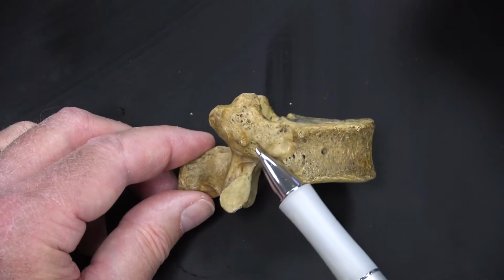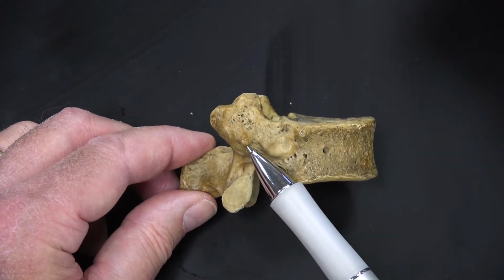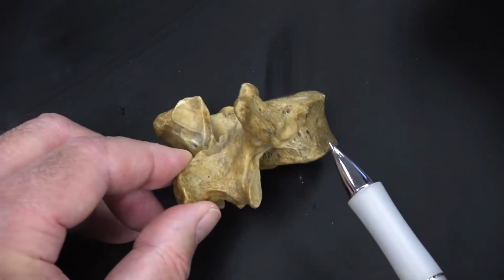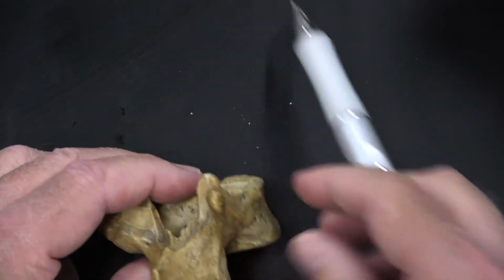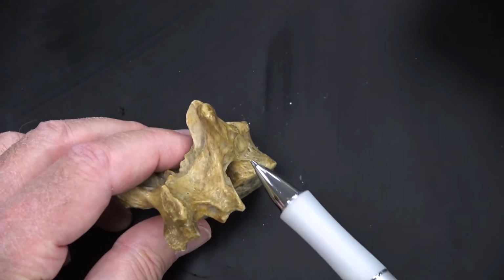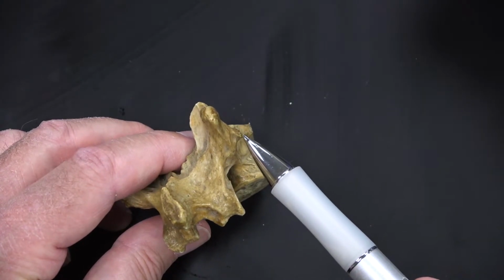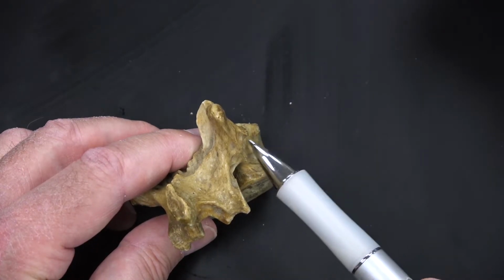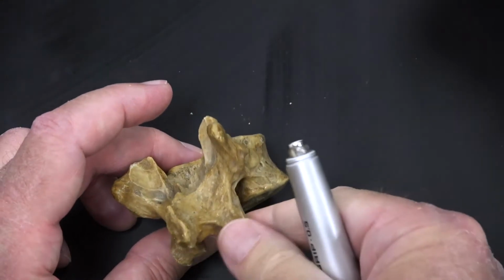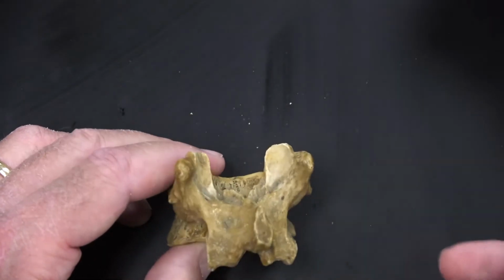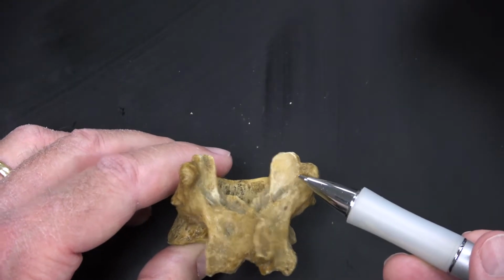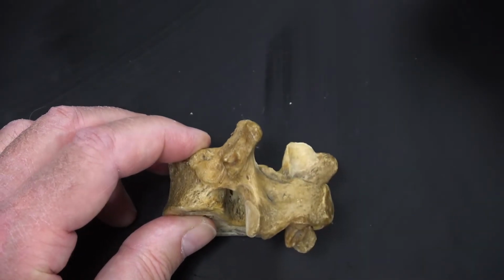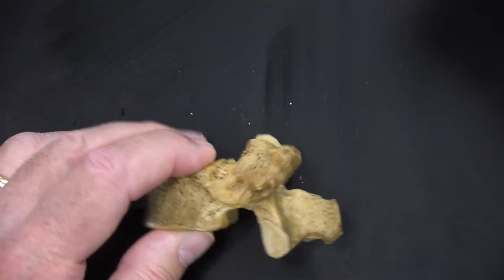And where's the transverse process? Can you see that little nub right there? That little nub is the transverse process. Let me put it at more of this angle. See it right there? That's it. It should be sticking way out here, right? But no. So that's really easy. It's also got some little mammillary processes on the back here. A pretty good one. So how do I know this is an L1?